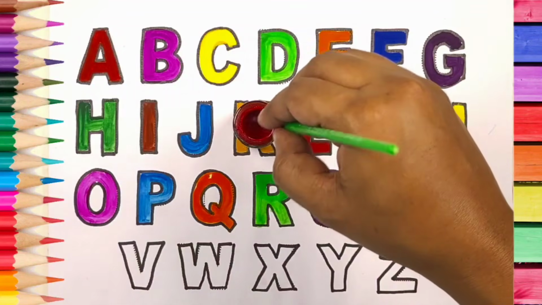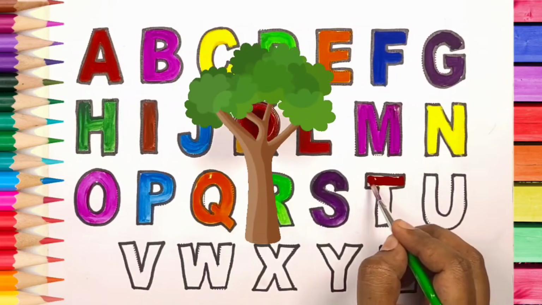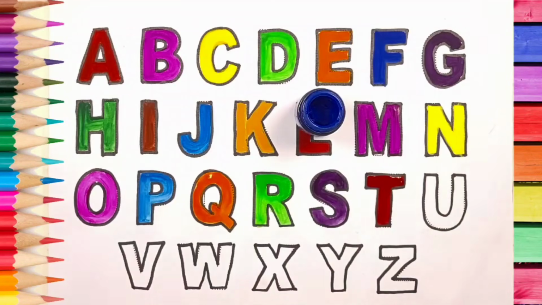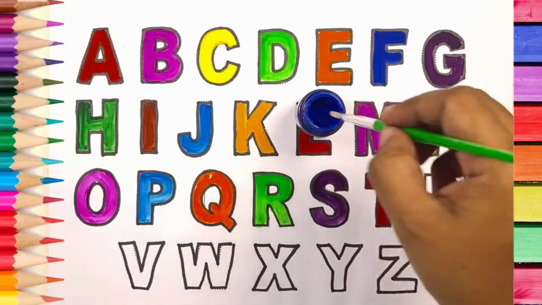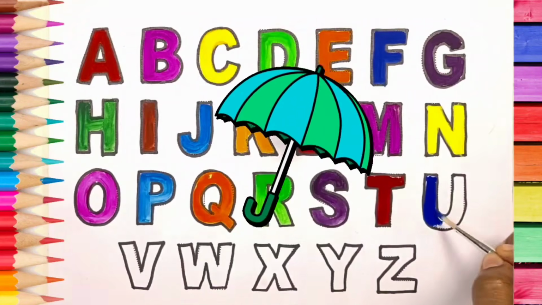Little red wagon painted blue. T for tree. Painted blue. Little red wagon painted blue. Skip to my Lou, my darling. Lulu, skip to my Lou. U for umbrella. My Lou, skip to my Lou, my darling.